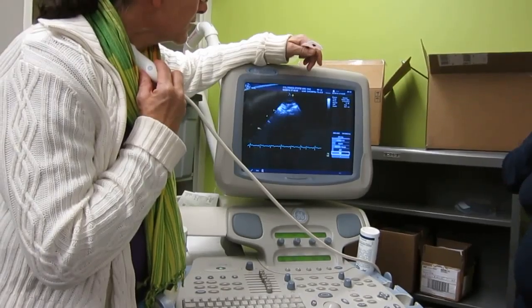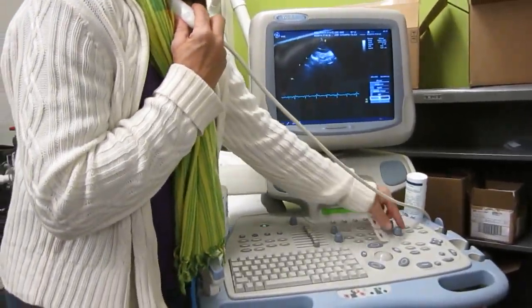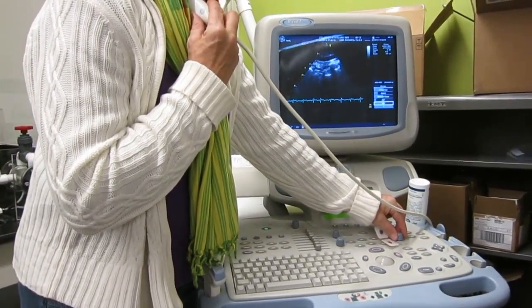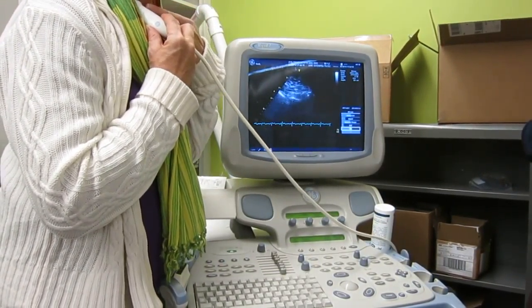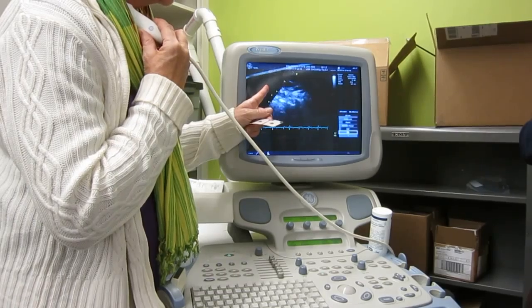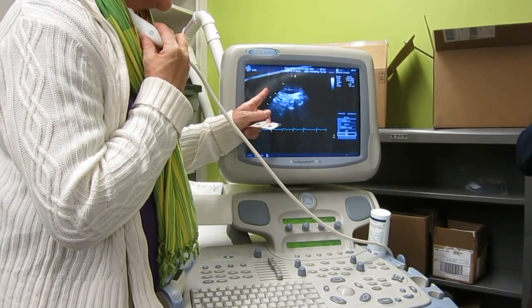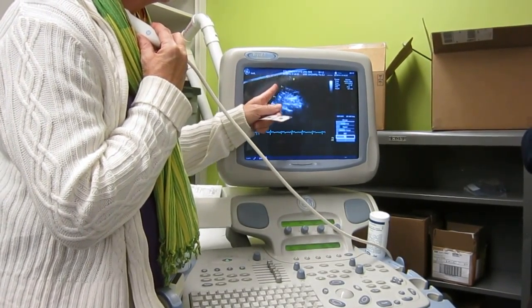Okay, can I find a vessel? Let's stick with this. There's a vessel. Okay, so because I've got the light pointing up, this is cranial, and this will be caudal. I don't find any plaque, huh? Does that make sense? Okay.